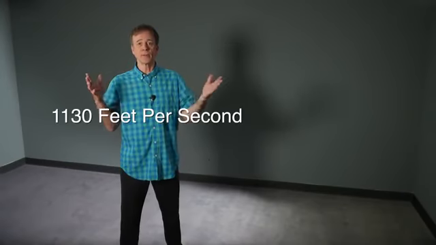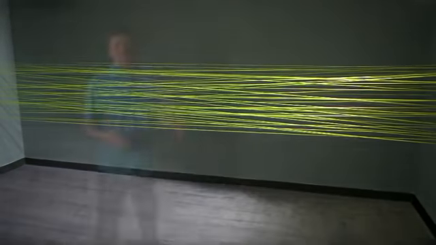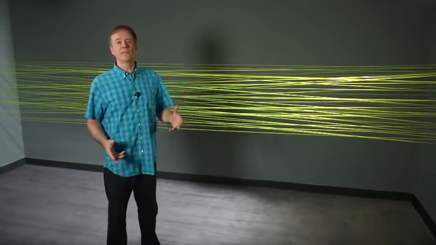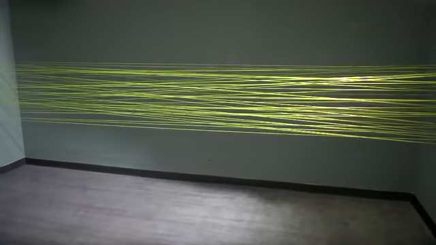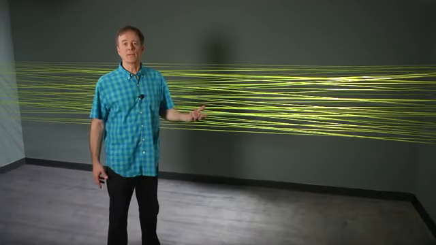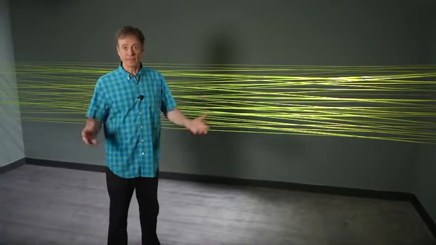Also, sound travels really fast, about 1130 feet per second. A sound wave will bounce back and forth between these two walls about 60 times in 1 second. Sound travels so fast, it fills a room almost instantly. And this is only one bounce angle. Every room has thousands.